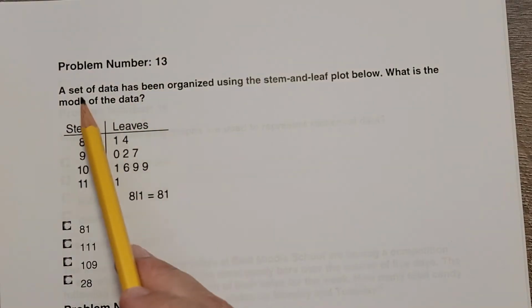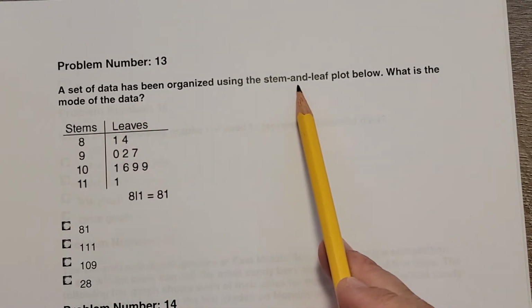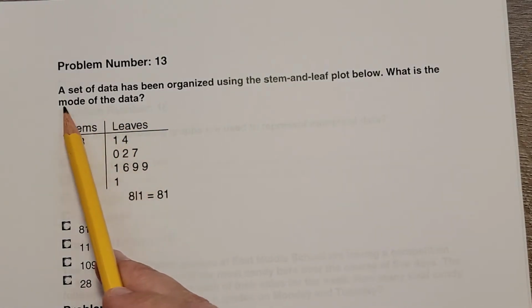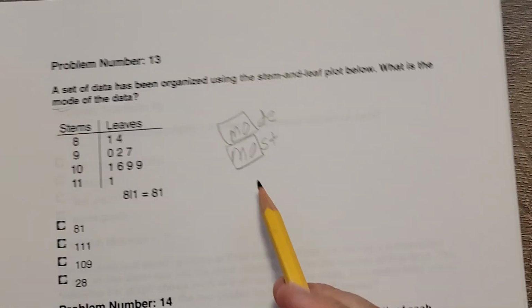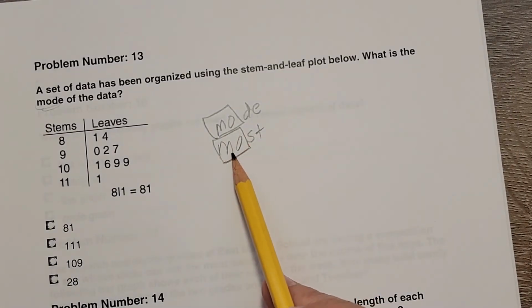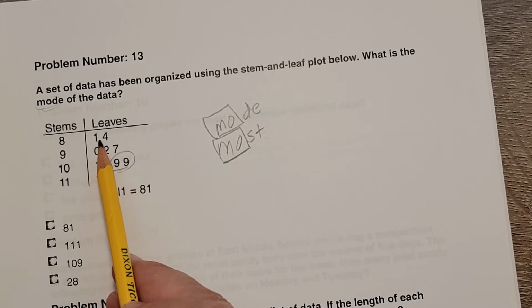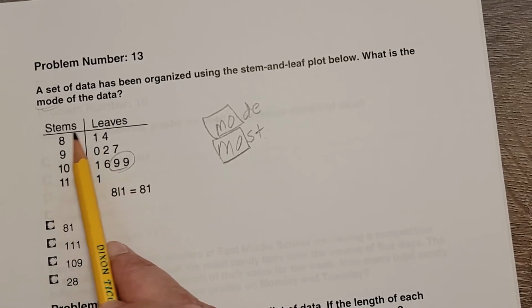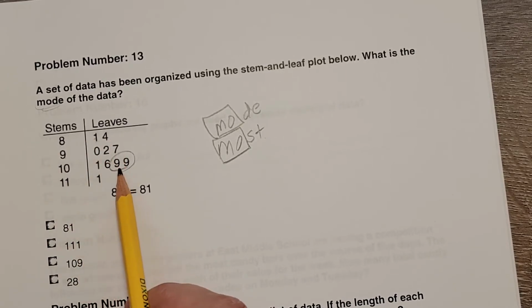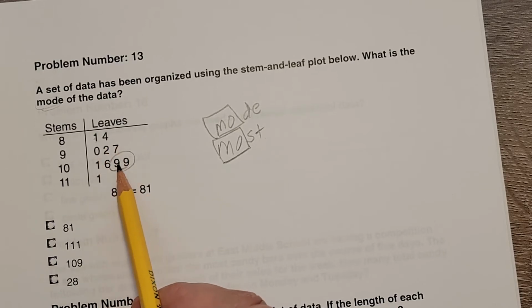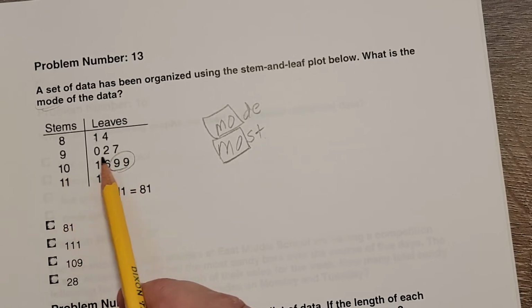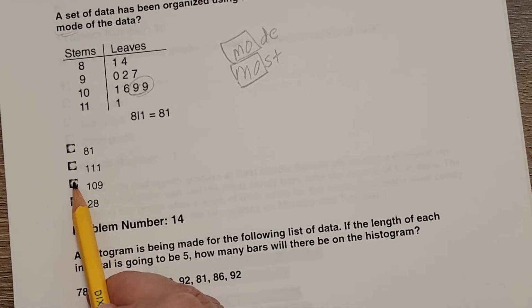Okay, problem number 13. A set of data has been organized using the stem and leaf plot below. What is the mode? Do you remember how to find the mode? This is how I remember. The mode is the number that appears the most. So we're seeing some numbers here that appear the most. 9. Now, it's not 9, it's 109. Do you understand that on the stem and leaf plot? This isn't 1, this is 81, 84, 90, 92, 97. So the numbers appearing the most are these 9s, and that makes them 109. That would be the mode.